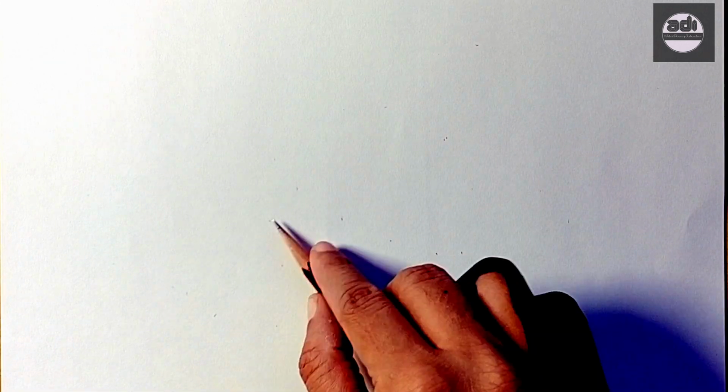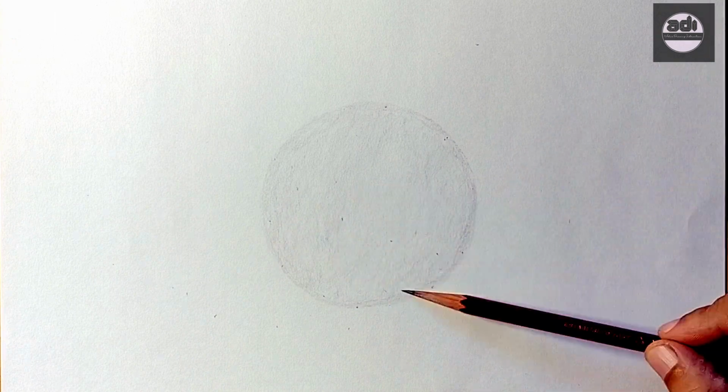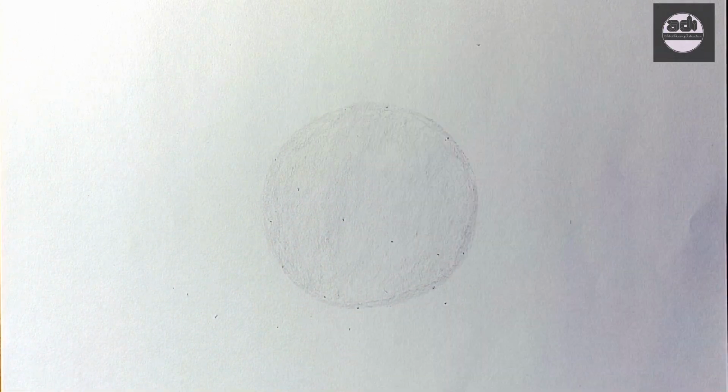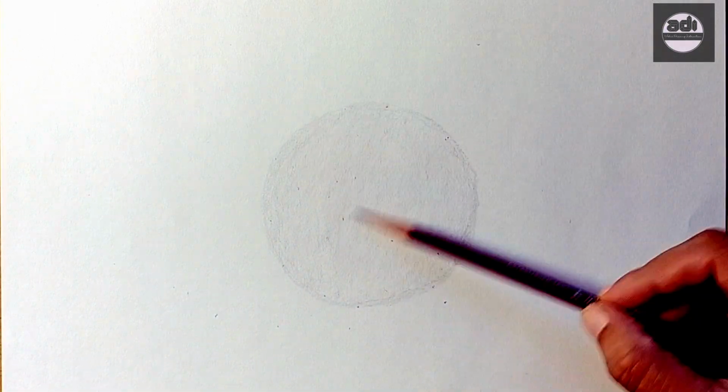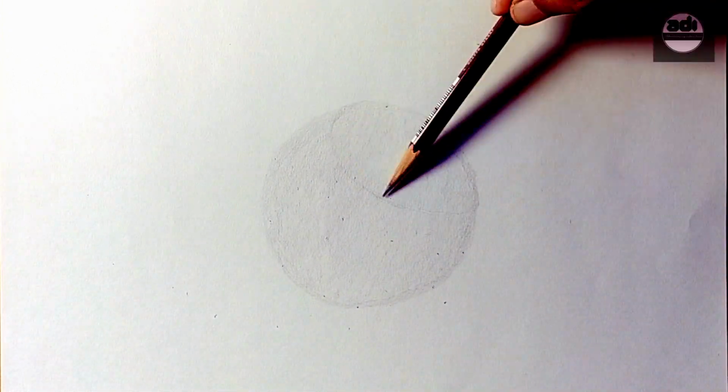For your assignment, you will draw a circle, shade it evenly with a 2H pencil. Then using your kneaded eraser, you will pick out a highlight. You will then mark the center light area by putting a ring around it with a 2H pencil.